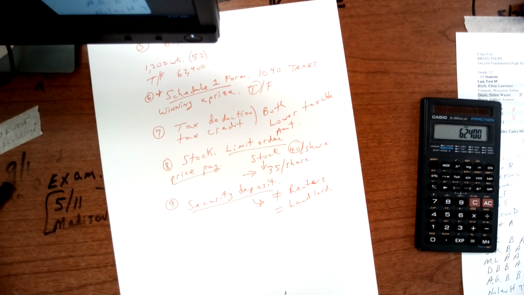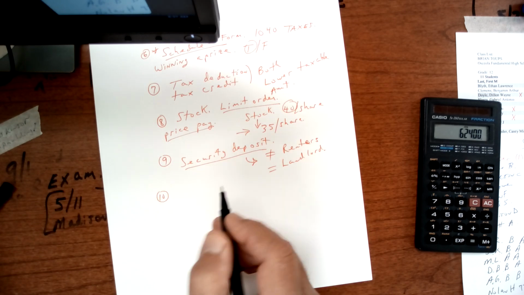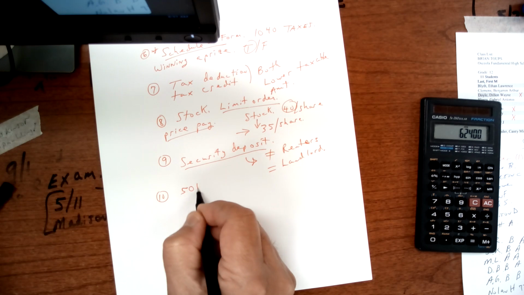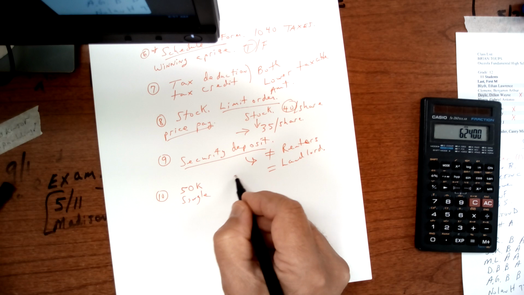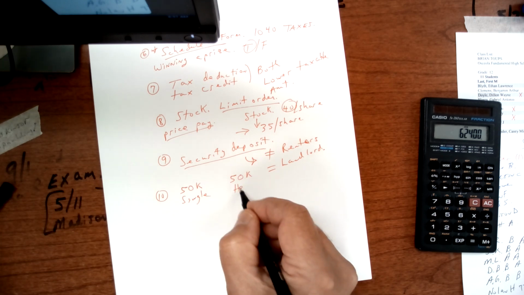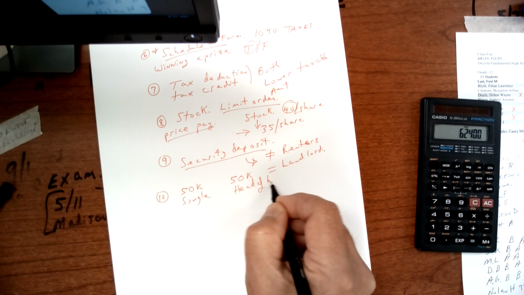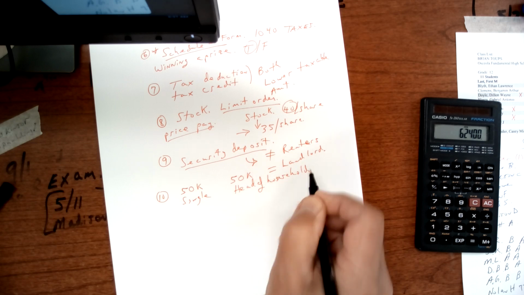A single person with a taxable income pays the same as the taxable income of a head of household. So if you're single, and let's say you make $50,000 a year, and if you're head of household, that means you have kids. Do they pay the same taxes?